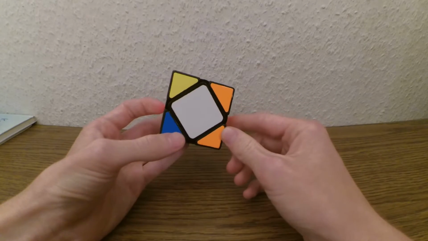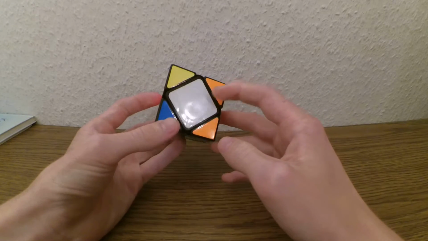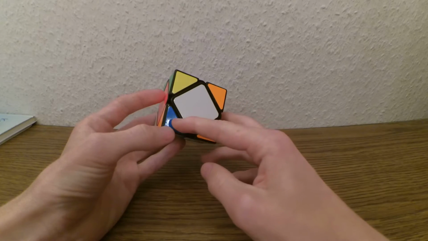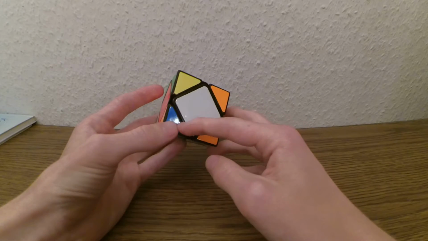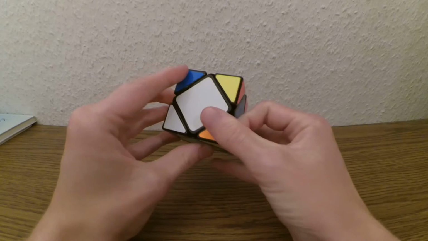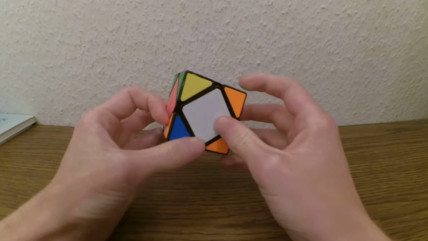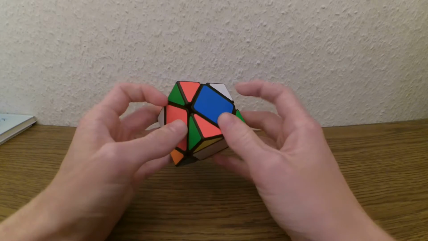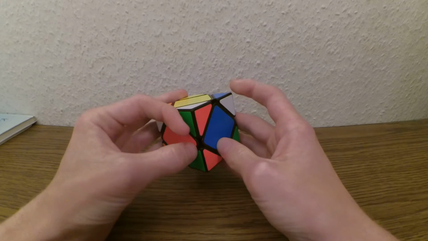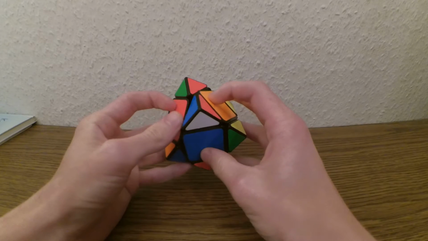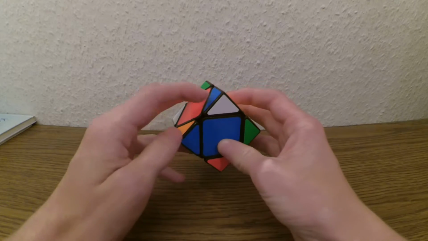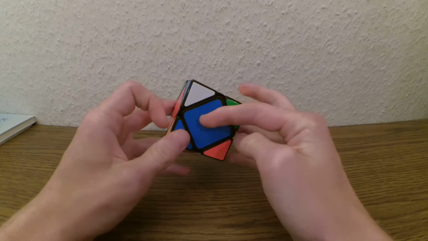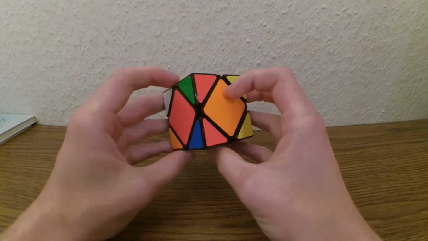And yeah, then on the next step I would look for this corner. This corner would go to this place, like this. And the next corner I would look for this one, because it only changed place at the first move, so it will be here. So I know I have a pi category 1 case.